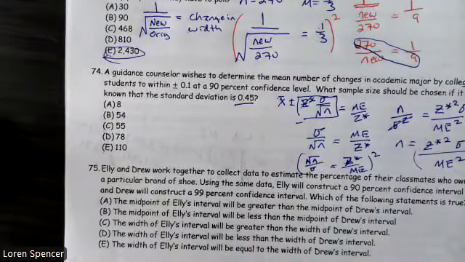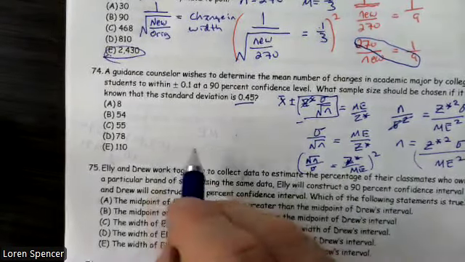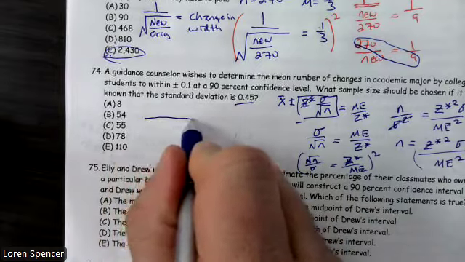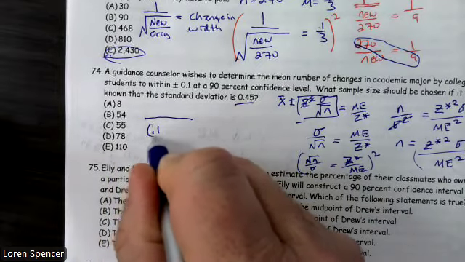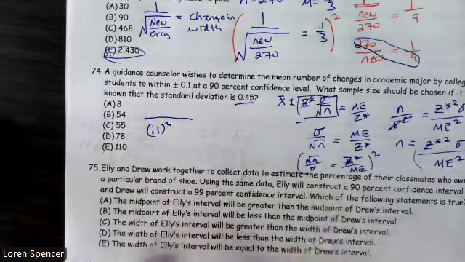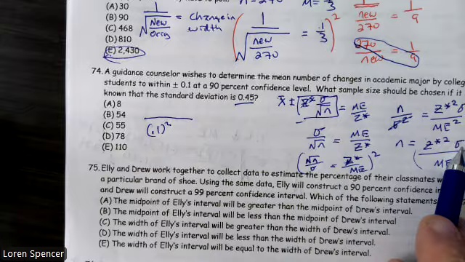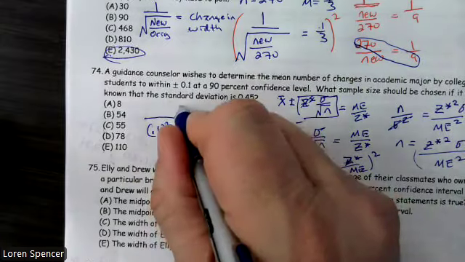So we know our standard deviation is 0.45, and then we know our ME is 0.1. So when I plug in, I'm going to have 0.1 squared. And I'm going to go ahead and do standard deviation squared. So that's going to be 0.45 squared.